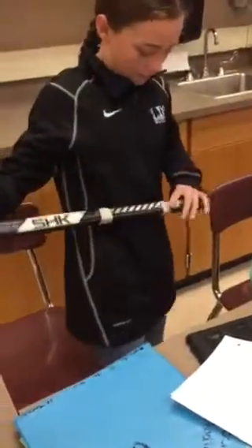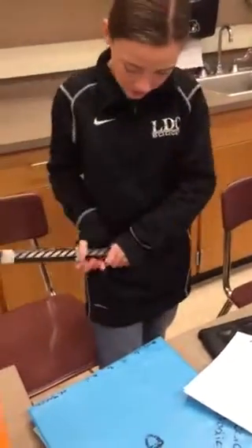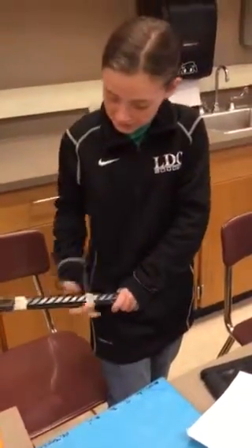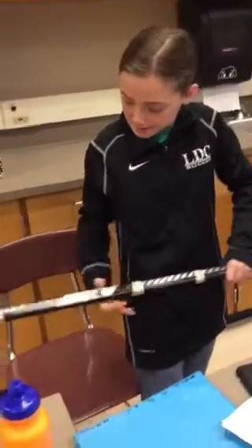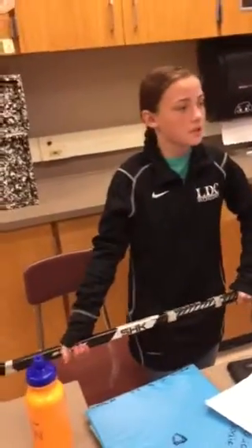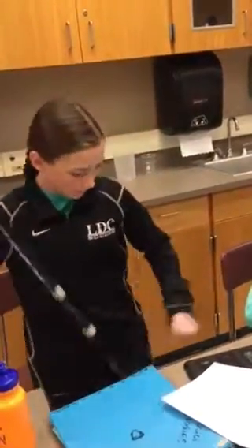So this one is 13 centimeters, so I hold my hand like this. This one is 30 centimeters, so I hold my hand like this. This one is 62, and then this one is the 77. This is my standard. And then my dependent variable is how far it goes. That's what we want to find out.